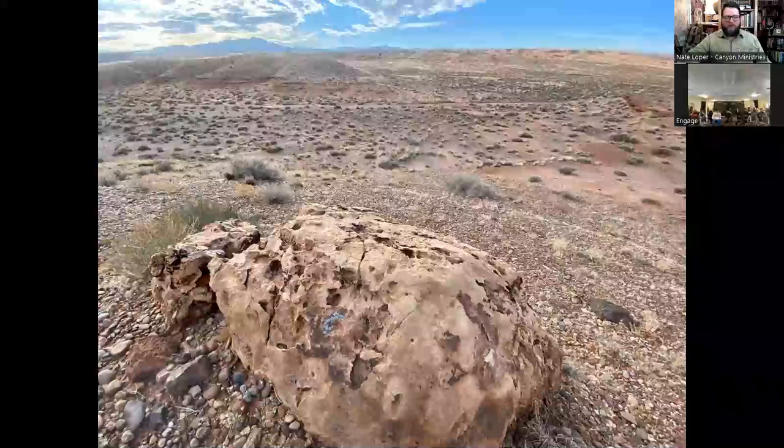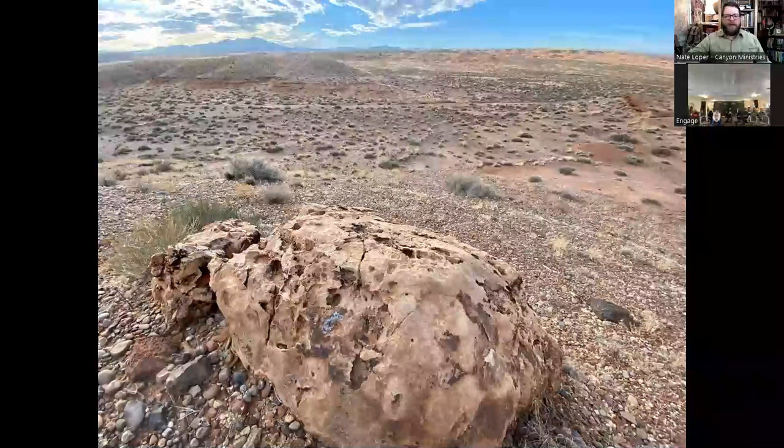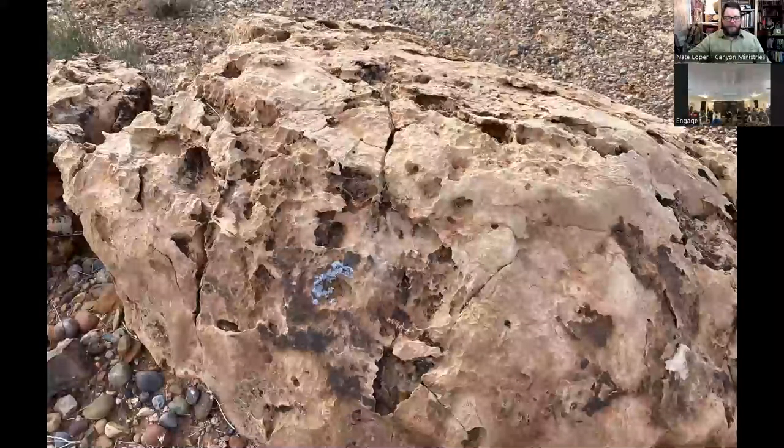These are limestone blocks and chunks of rock. These are big boulders that are completely out of place. They're sitting on top of these other two layers. So the question, of course, is how did that limestone get there?